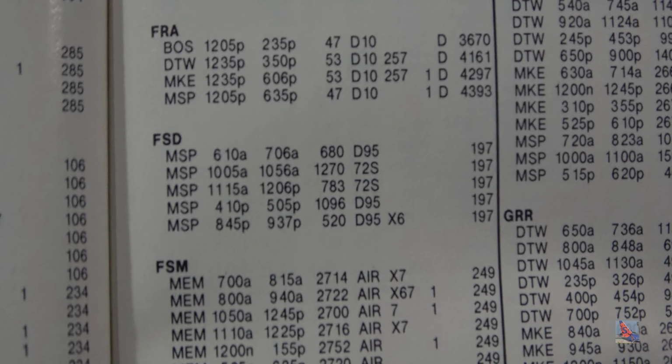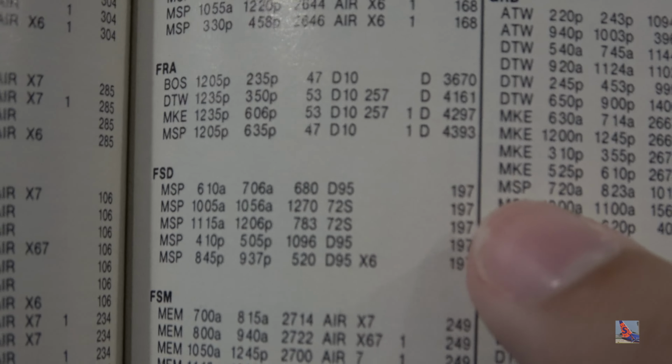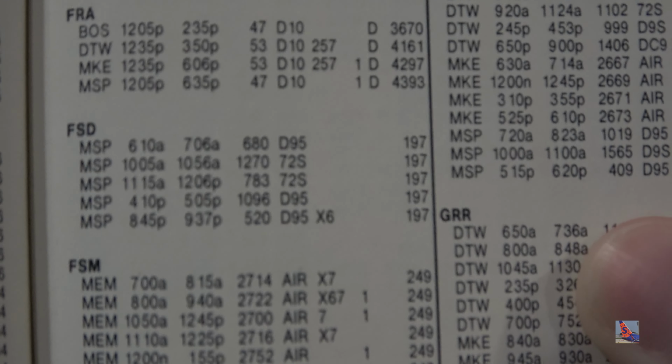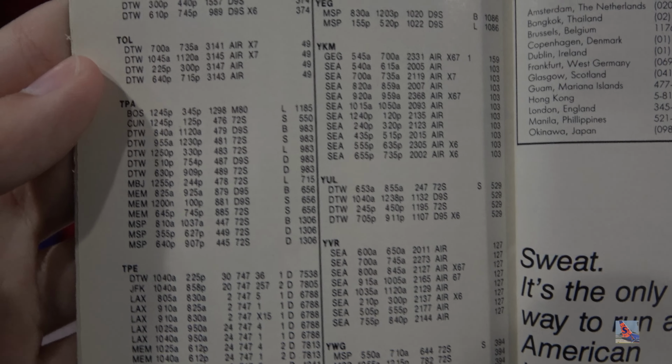So there is Sioux Falls right there, and you can see all the services from Minneapolis, and you can see the mention of a DC-9-50 and also a 72S, which would indicate a 727. And I believe... Okay, so it doesn't list anything in regards to what each aircraft type means, but if you're a really good aviation enthusiast, you'll be able to have everything memorized.